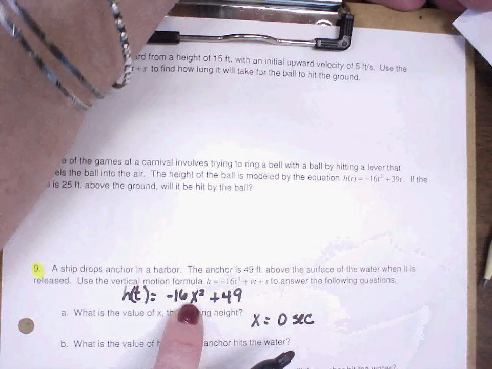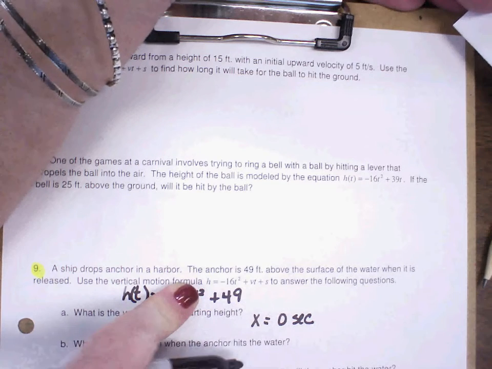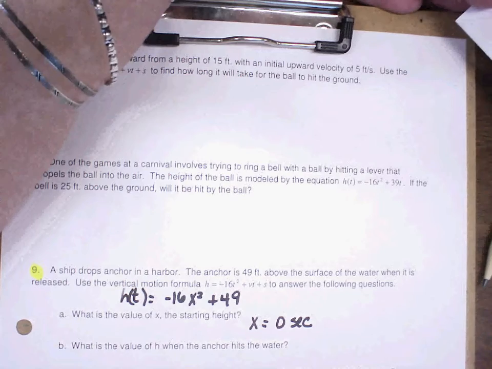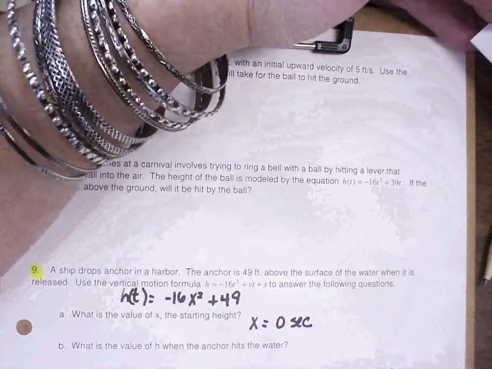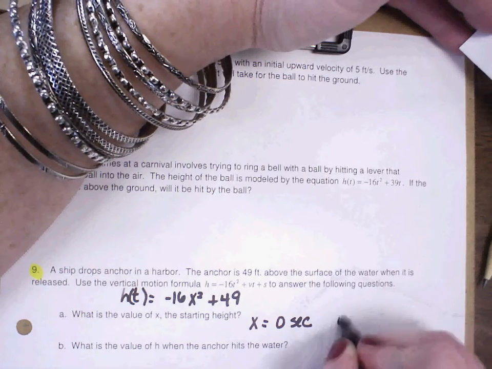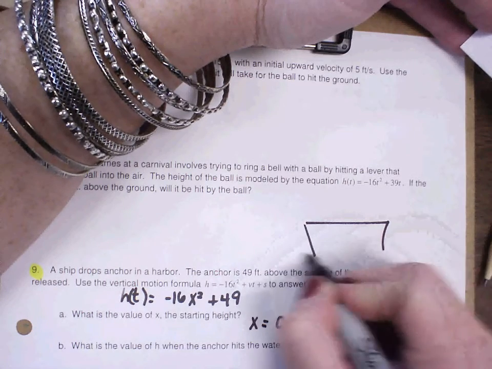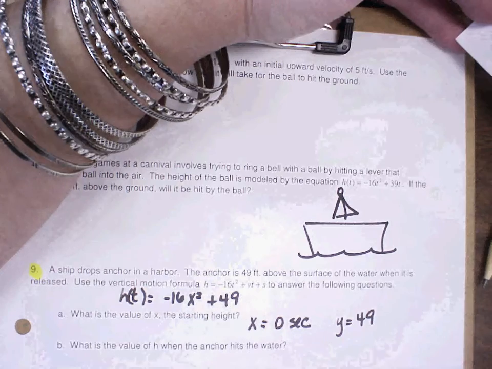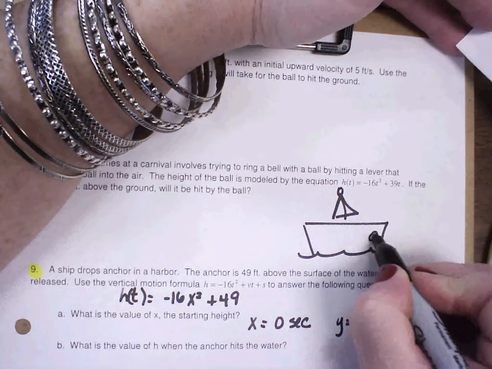Do I need to make a picture or can we see it? You need a picture? You just want me to make a fool out of myself. So this is where the thing drops, right? That's a sailing boat. Can you see it? It's like a beautiful sailing boat.